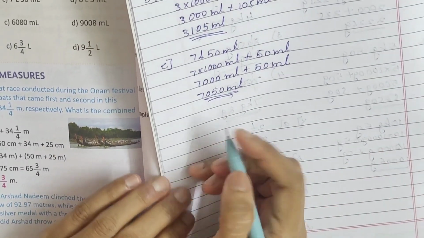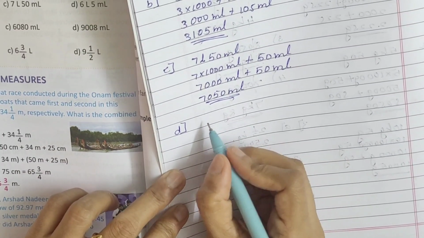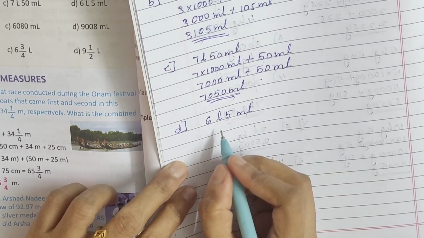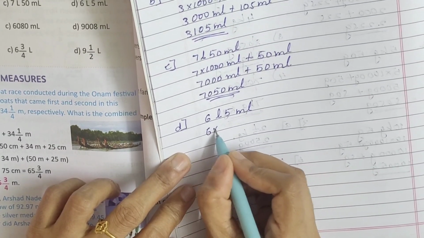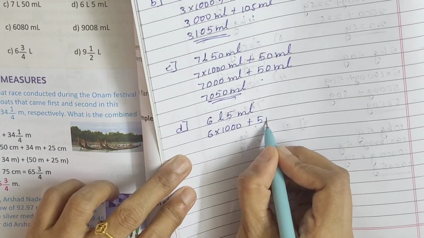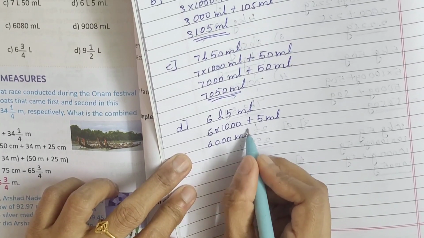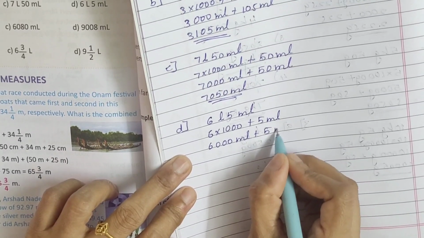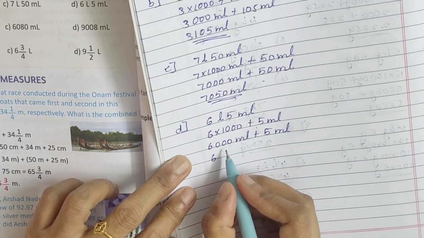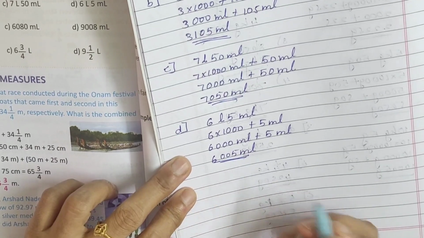Next, D. 6 liter 5 ml. So how to convert this? 6 into 1000 plus 5 ml. 6000 ml plus 5 ml. Answer 6005 ml.